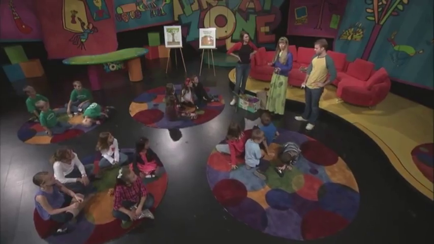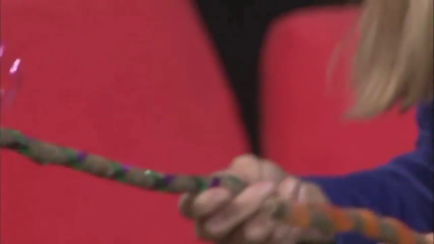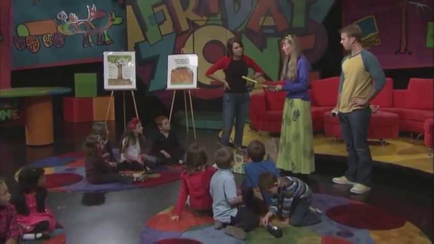Wow, look at that. That's right. So we can use just a regular twig that's fallen down on the ground and would otherwise just decompose and break apart, or we can use a piece of cardboard that can be recycled. So some of you will have cardboard, some of you will get a twig.